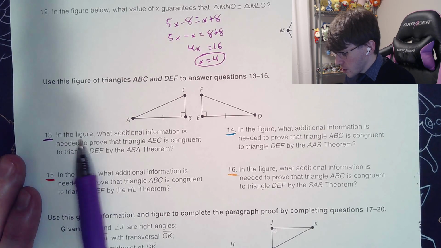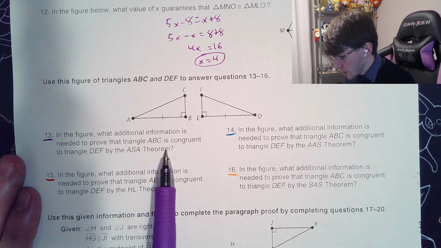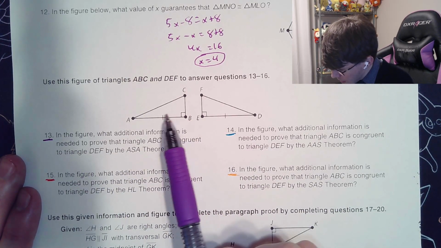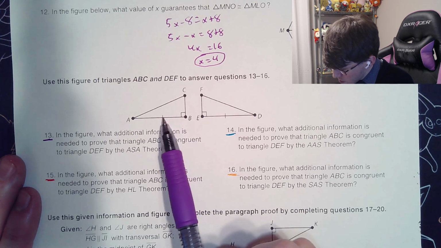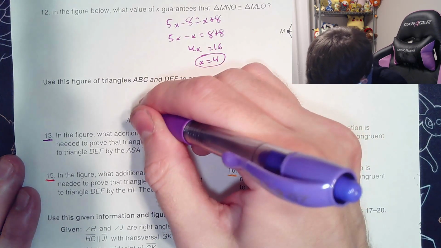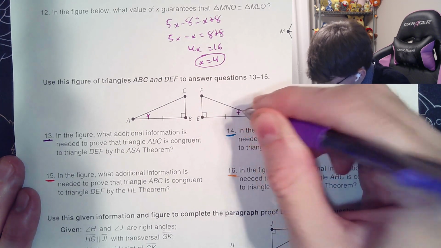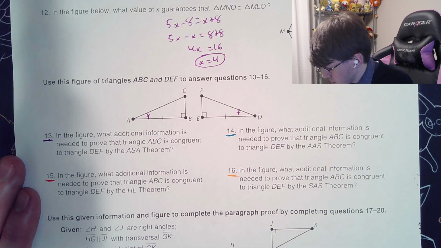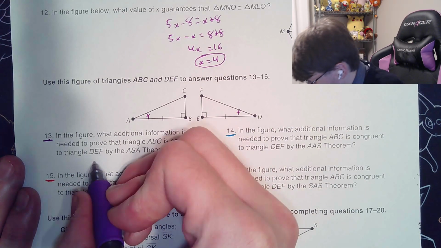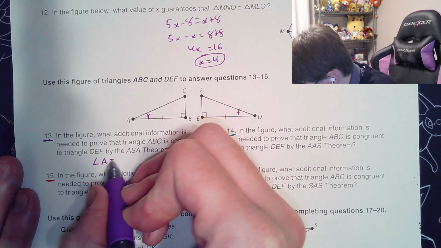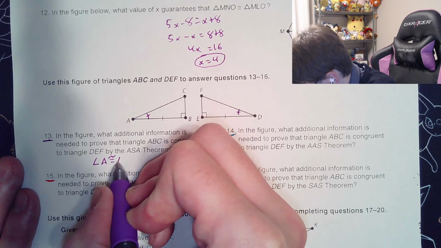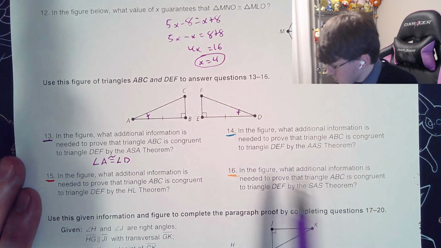In the figure, we need to have angle, side, angle. So we have an angle and then a side. So we have angle, side, angle over here. So this right here would have to be the same as right here in order for us to have angle, side, angle. So angle A is going to have to be congruent to angle D. Let's move on to number 14.